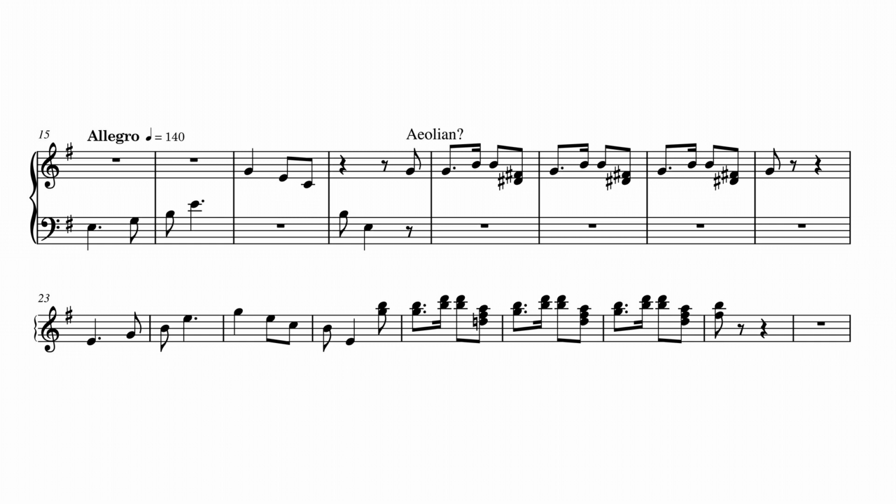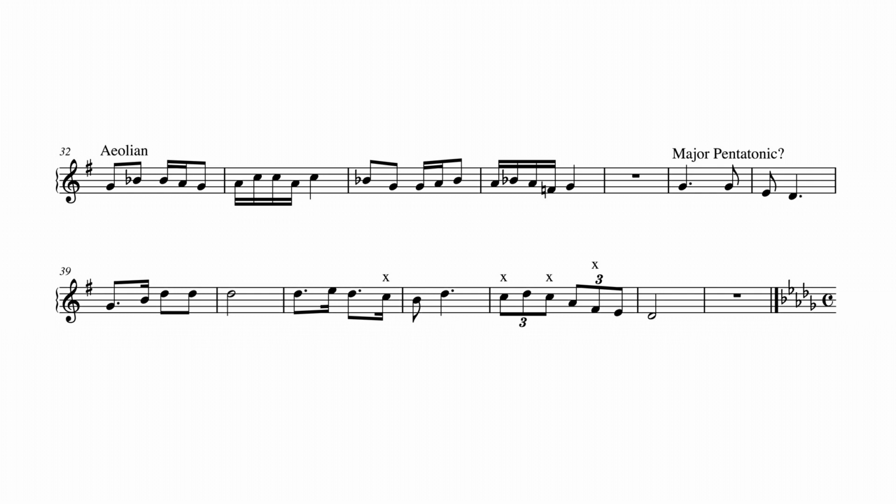The second theme is also in Aeolian, this time in G minor. Note the lowered 7th at the end.